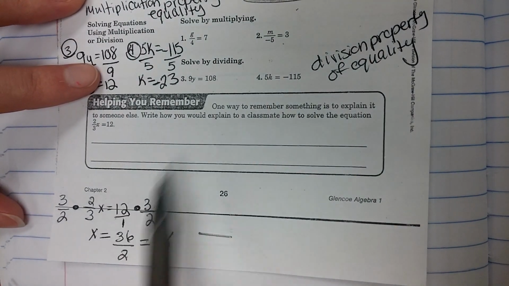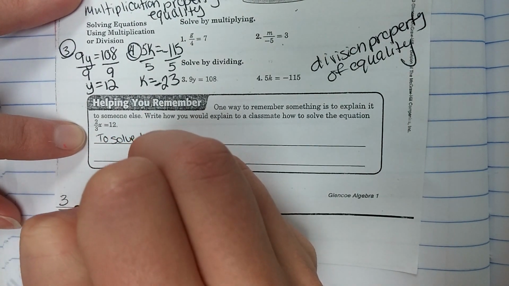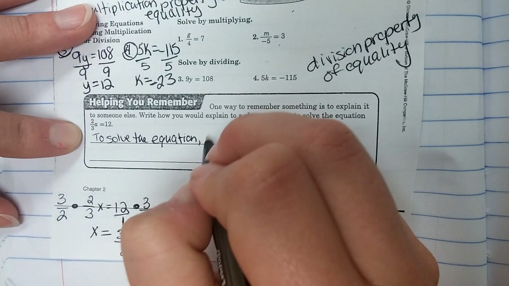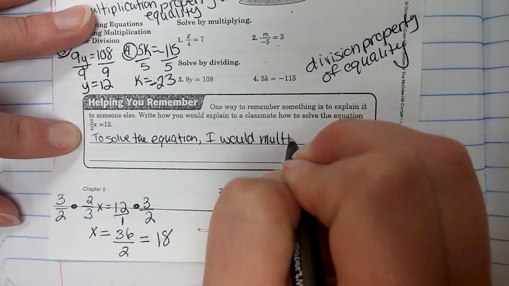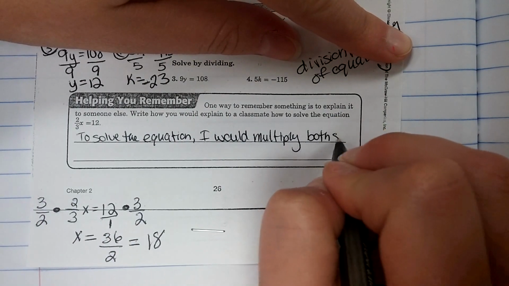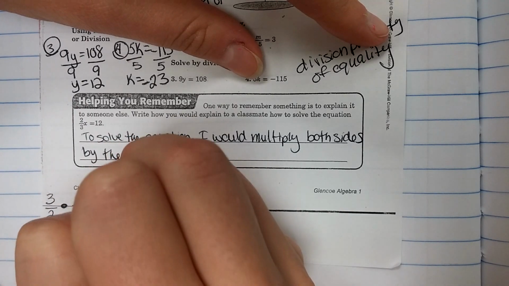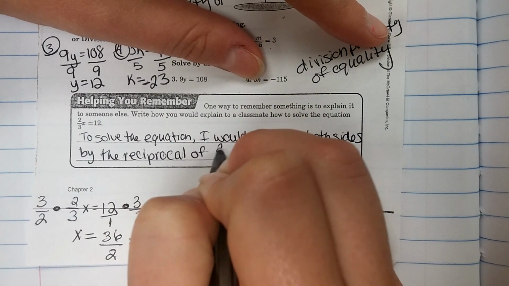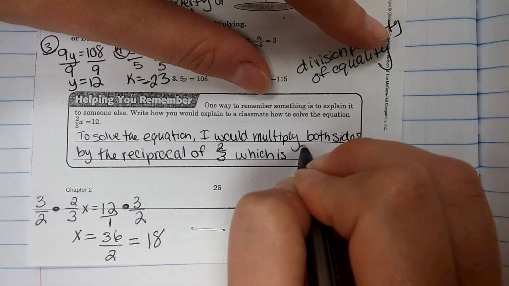So what I did here to explain to a friend, to solve the equation, I would multiply both sides by the reciprocal of 2/3, which is 3/2.